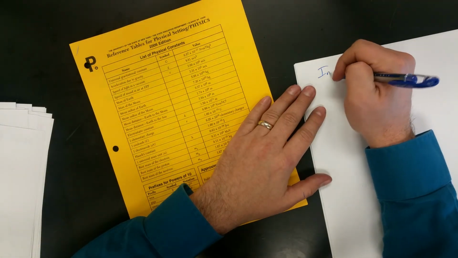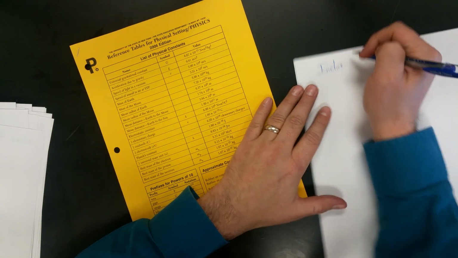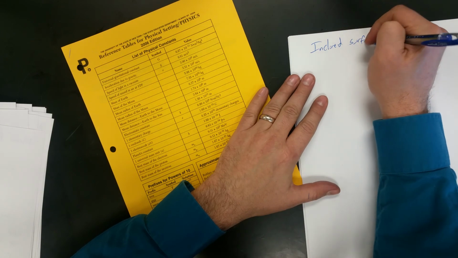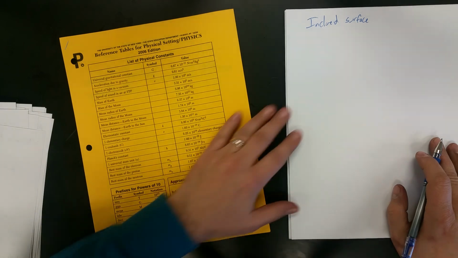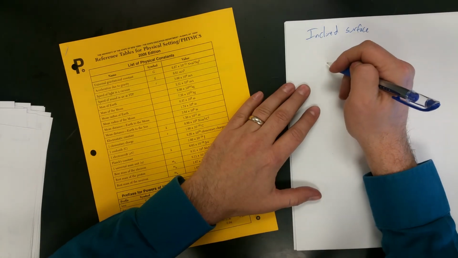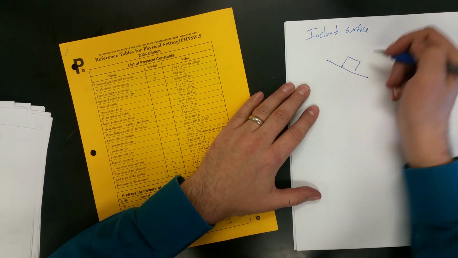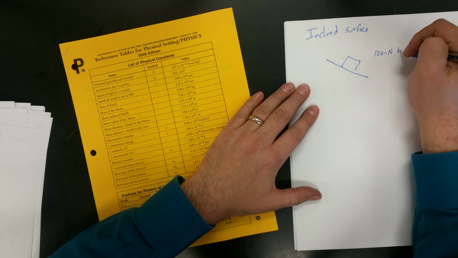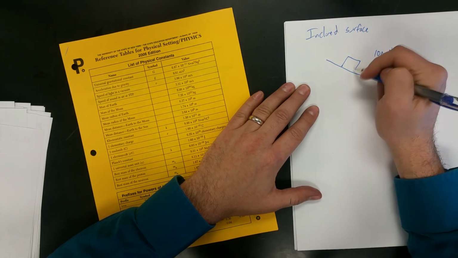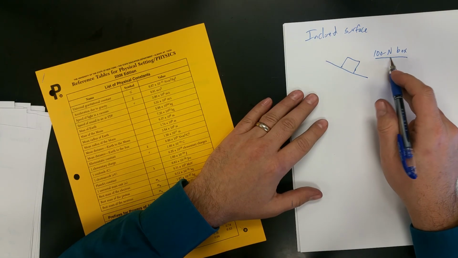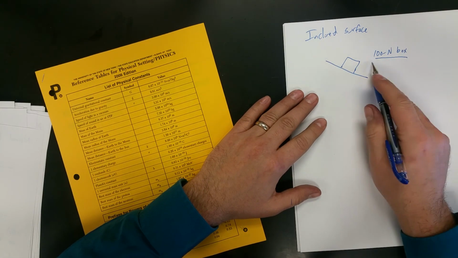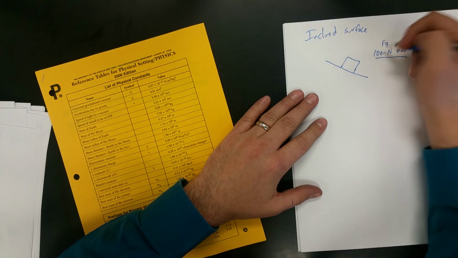Now sometimes you can go on inclined surfaces. And so for an inclined surface, let's say you still have a 100 newton box. Note, it might not even tell you that its weight is 100 newtons, and just saying 100 newton box, you've got to recognize that that adjective 100 newtons is the object's weight.